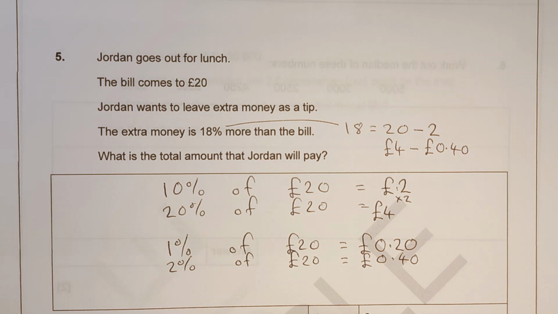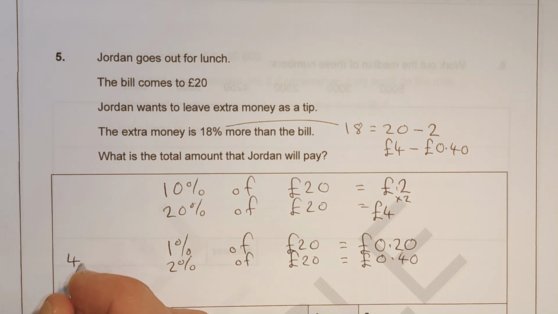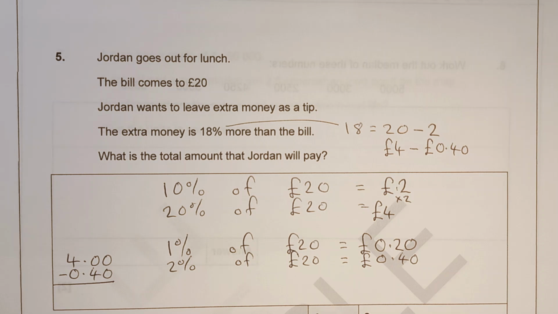Now we can do this. What should we do? Let's do this over here. So we want £4 minus 40p. Now you can probably do this in your head. I might be overcomplicating it now, but this is just to show how you would work it out, especially if you had slightly less straightforward figures.